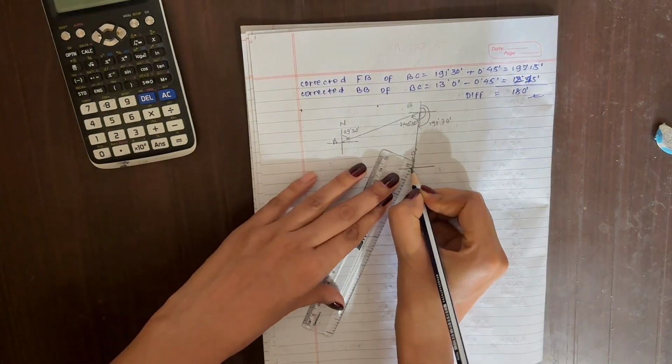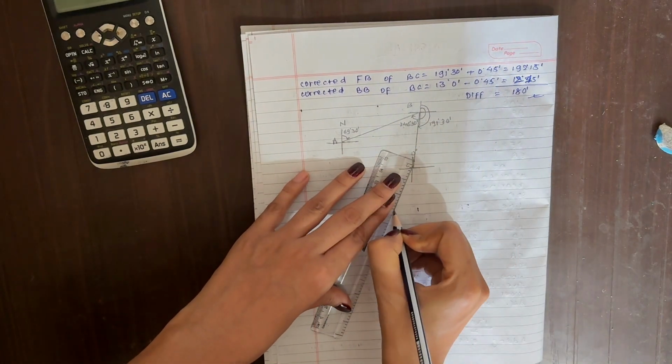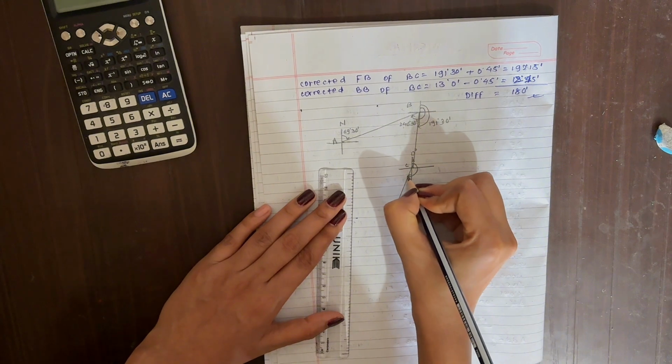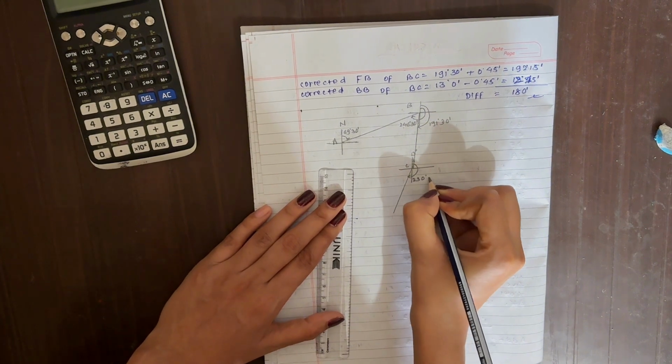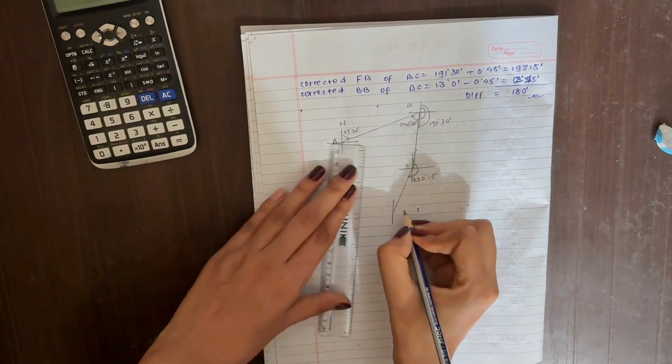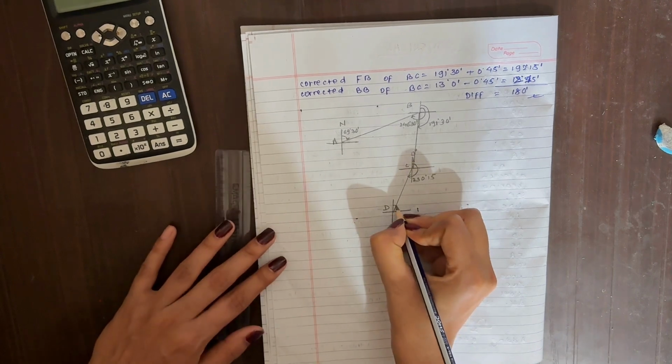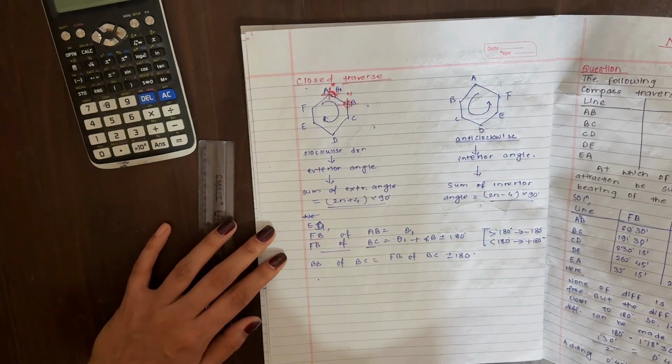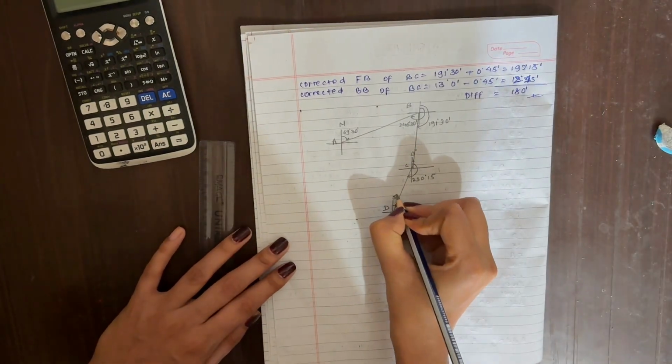So 230 degree must lie here. This is 230 degree 15 minute. This is station D. So the back bearing of CD is 53 degree. So this is 53 degree.